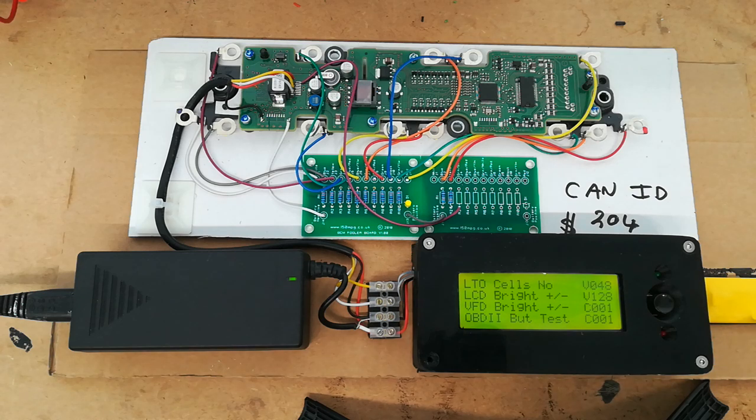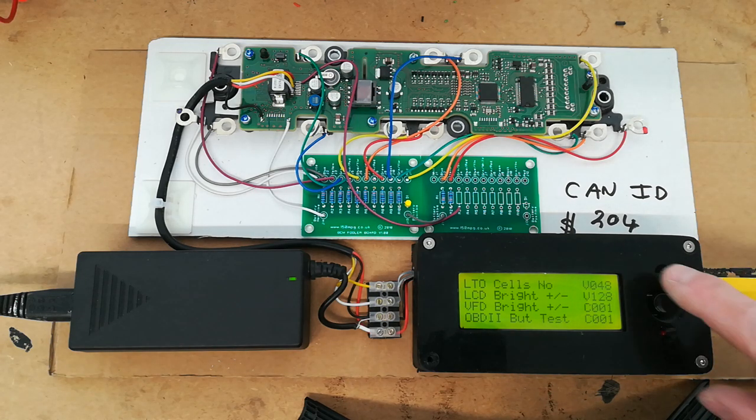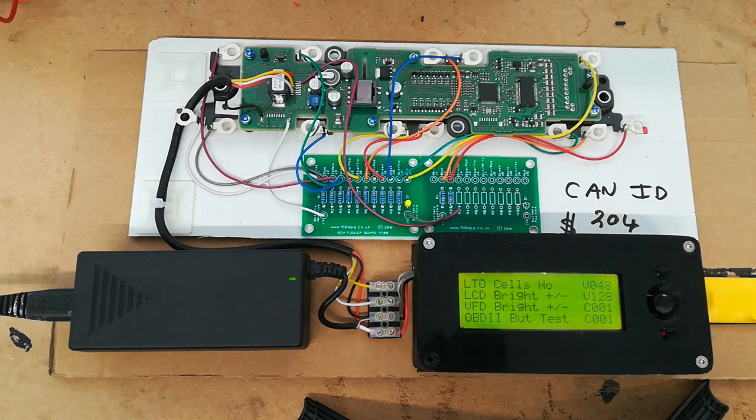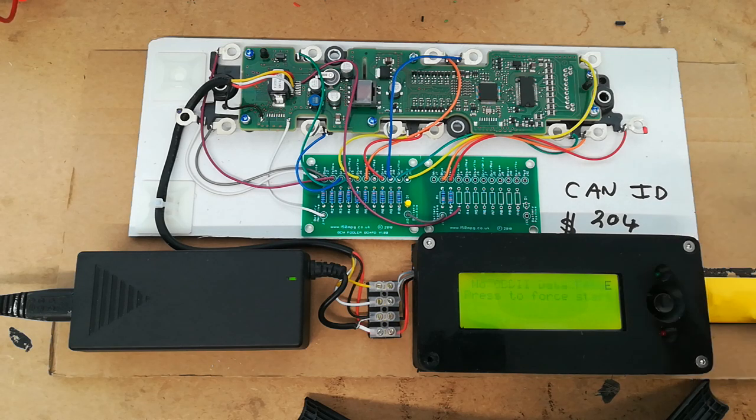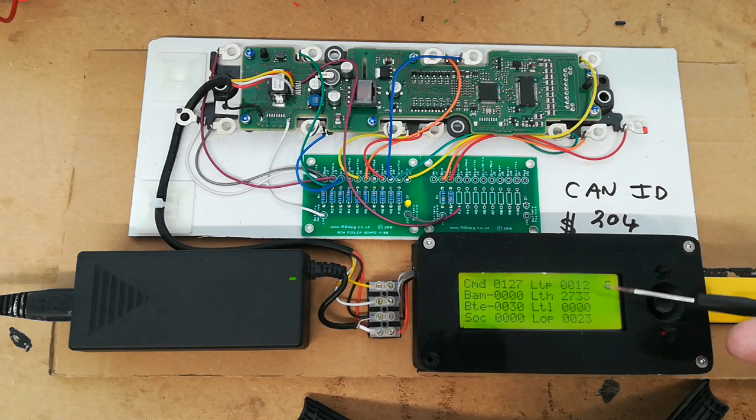So basically his firmware is the same as this with a few slight alterations for US cars, US ECM, etc. So once you've got all your IDs and entered them into the ID spaces on the OBDIIC&C, come out of this, and the OBD will restart, but I'm going to have to force start it obviously because it's not connected to anything. So I'll force start it, and then you get onto the primary display screen.